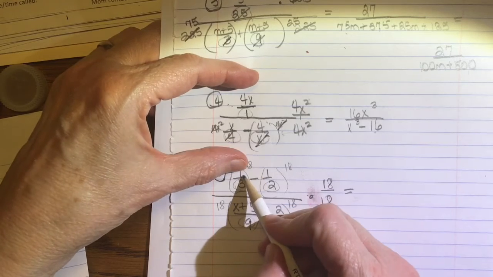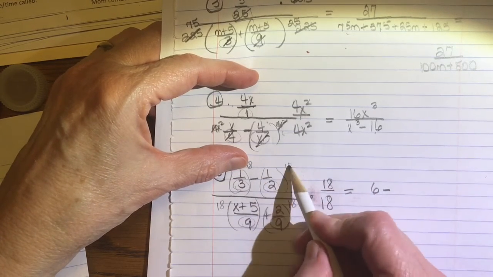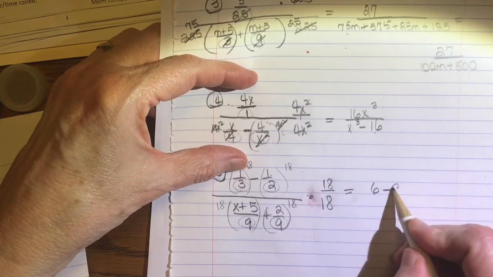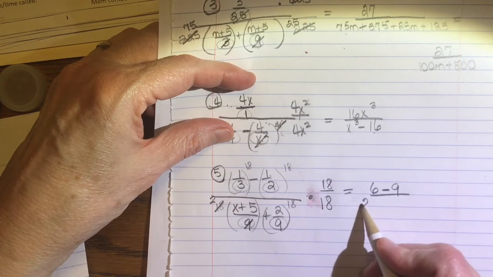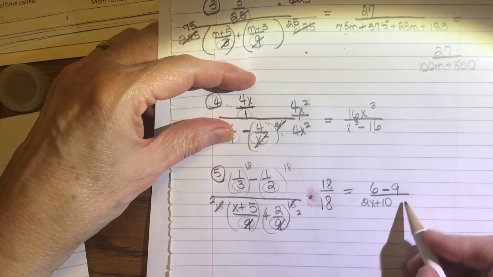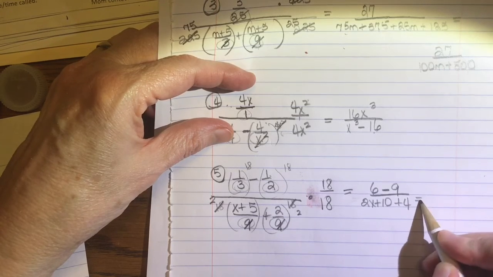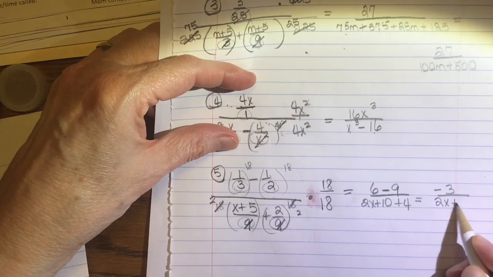We're trying to get rid of those denominators in the fractions. So 3 goes into 18. 6 times 1 is 6. 2 goes into 18. 9 times 1 is 9. 9 goes 2 times. 2x plus 10. And 9 goes to 18. 2 plus 4. So we get negative 3 over 2x plus 14.